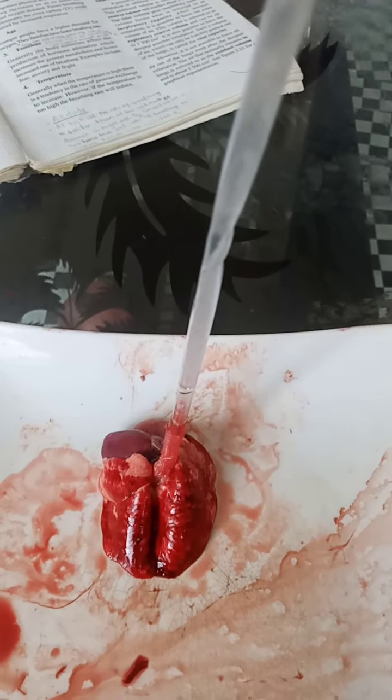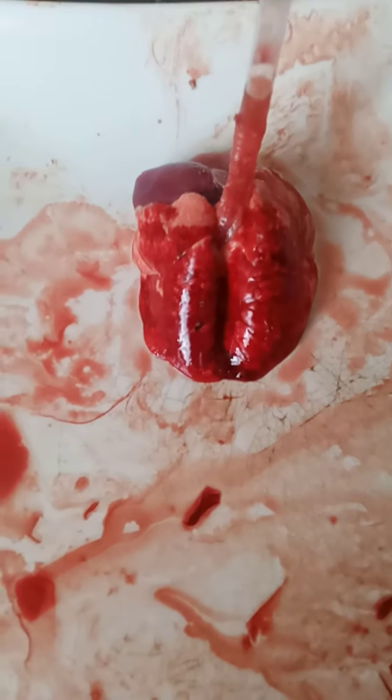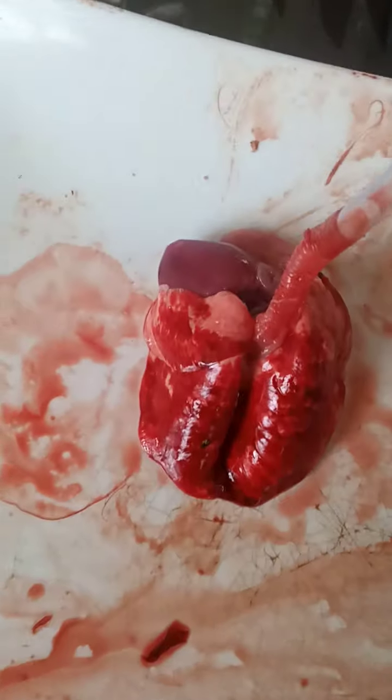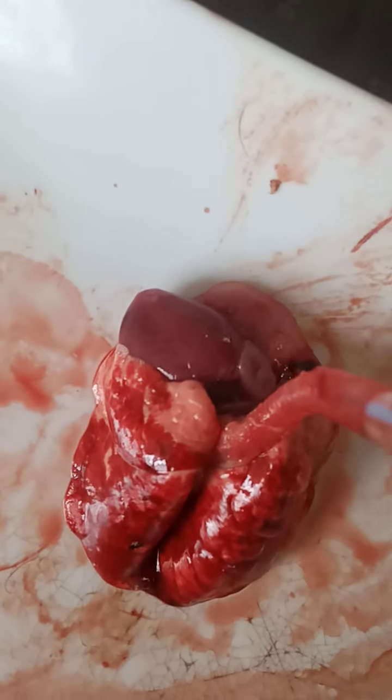So we have a long straw representing the trachea. We have the right and the left lung, and its neighboring organ, the heart.